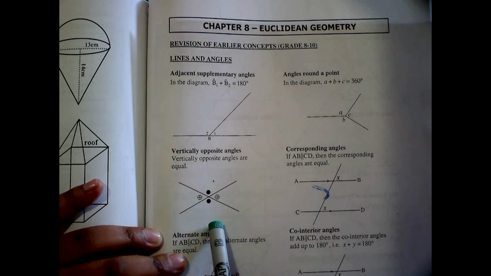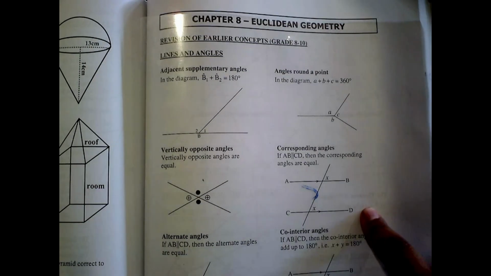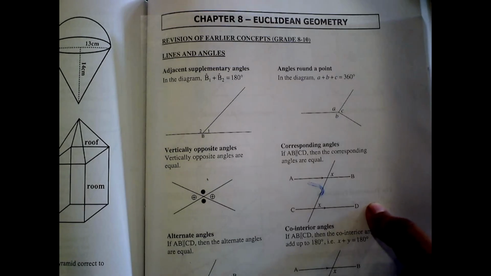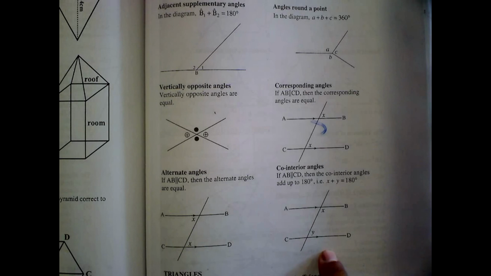Then as soon as you see parallel lines, you must think of F, U and N. F is the corresponding angles are equal. U is the co-interior angles, and N or Z is alternate angles. Co-interior angles add up to 180 and alternate angles are equal.